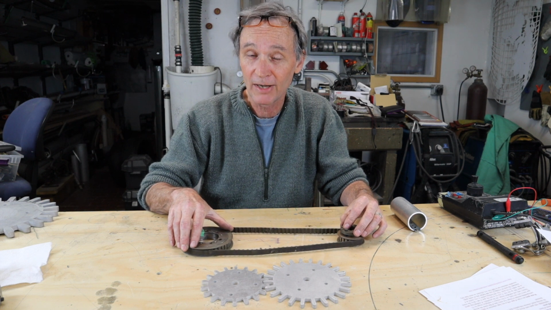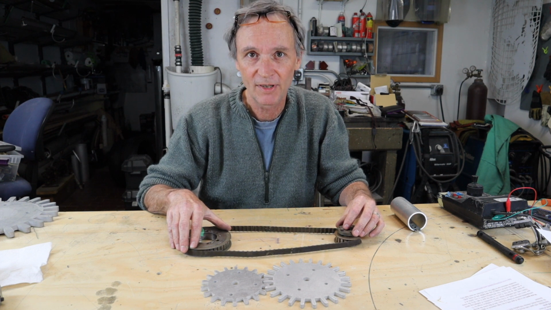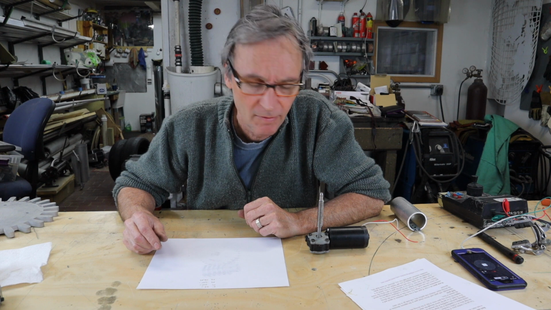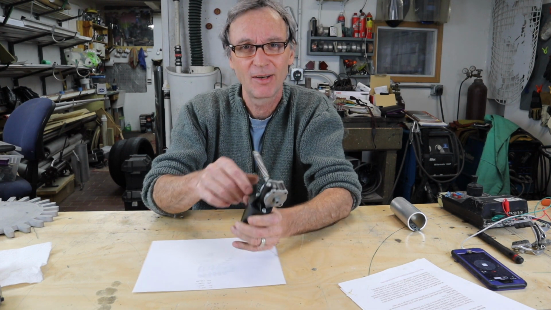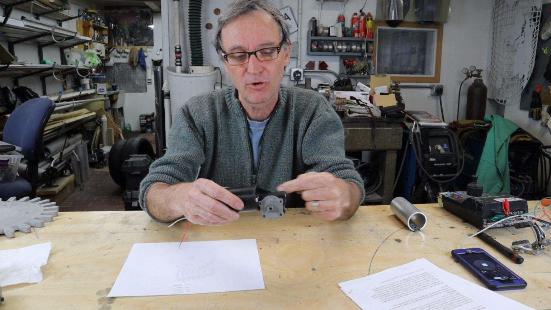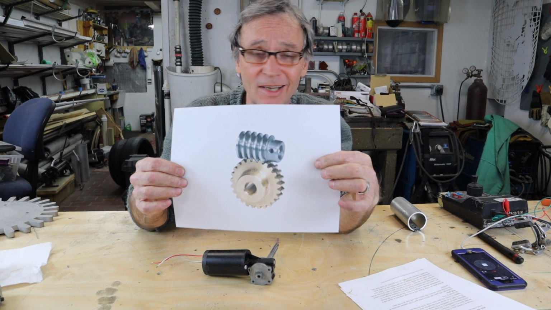This may matter or may not matter to you, but it's always worth bearing in mind. What's next? Worm gears. You can always tell a worm gear because it'll look like this. It doesn't look like a worm. It has a shaft coming out with, well, let me describe it more simply using a diagram.